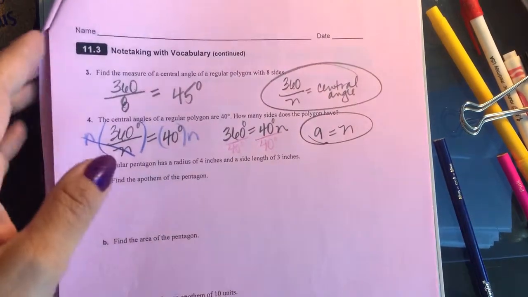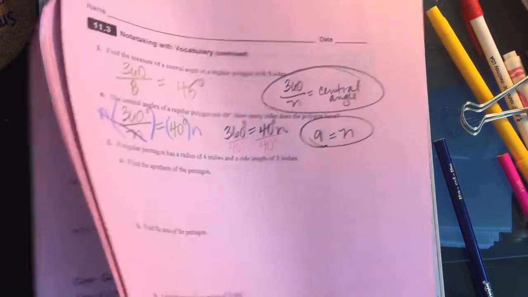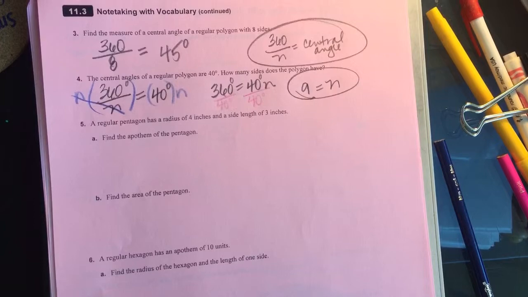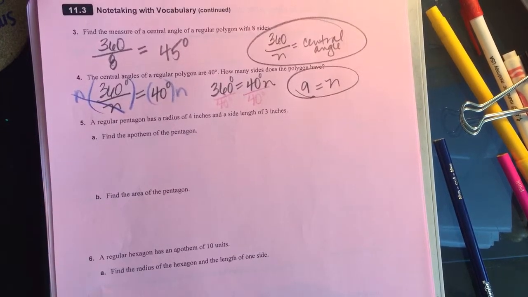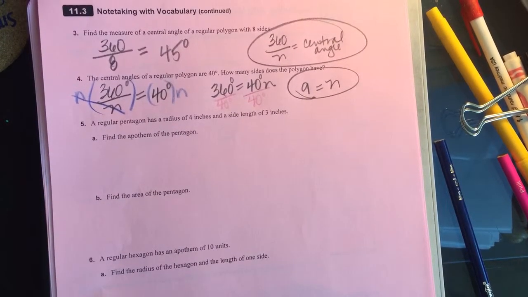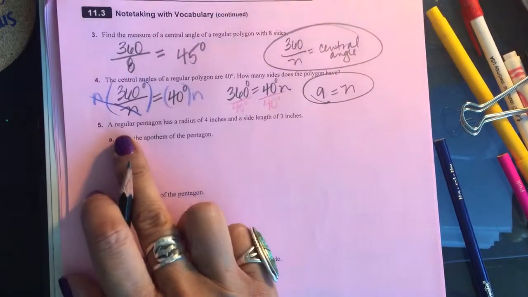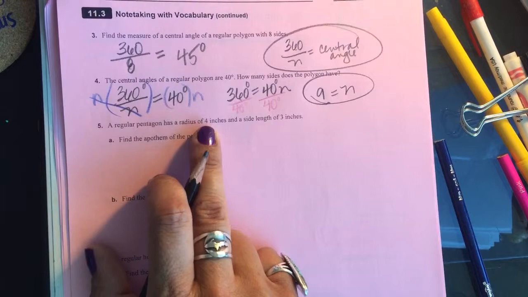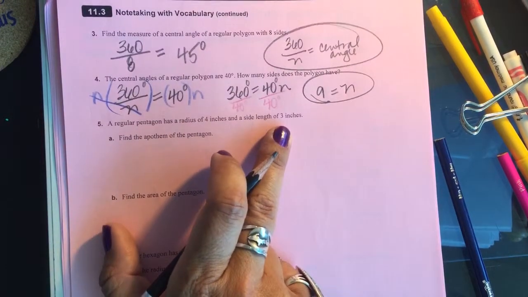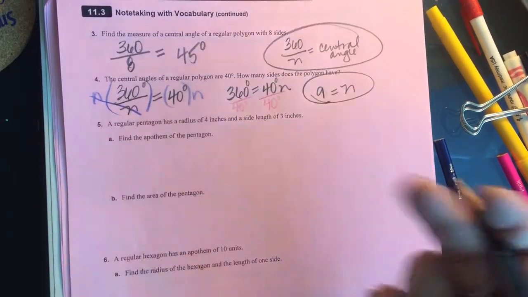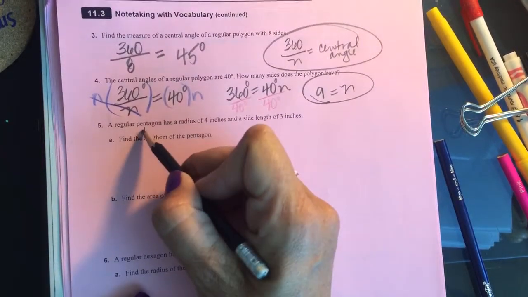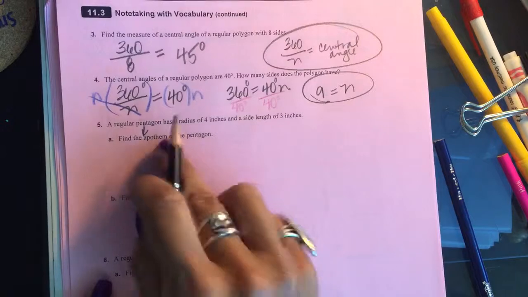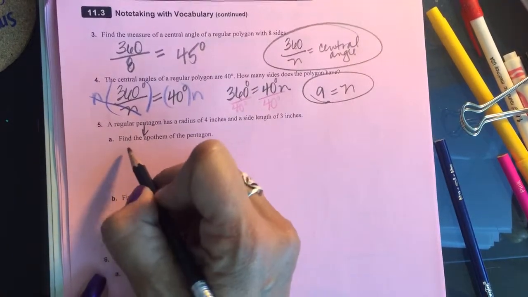Now this is some of the basics of this section, but now we're going to get into where it takes a turn to being quite a bit more complicated. So what I'm reading here in number 5 is that I have a regular pentagon with a radius of 4 inches and its side length is 3 inches. I do know that, it's right here too, this apothem for a regular pentagon is going to be important. So actually that's the first thing that I'm going to show you how to find.